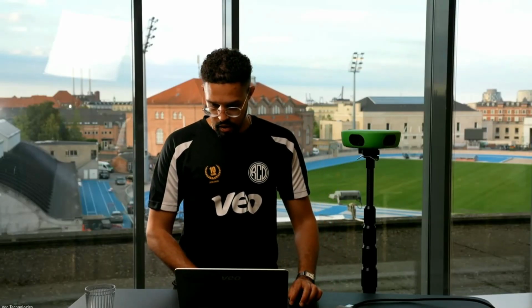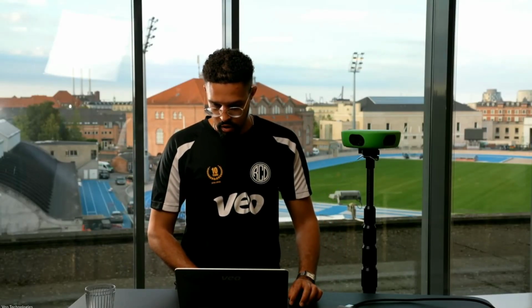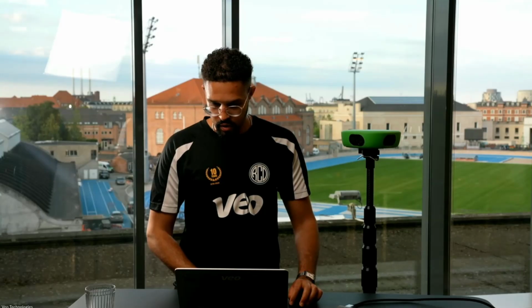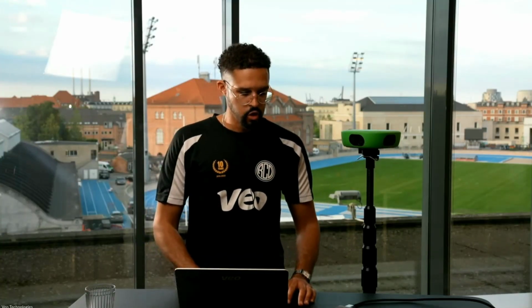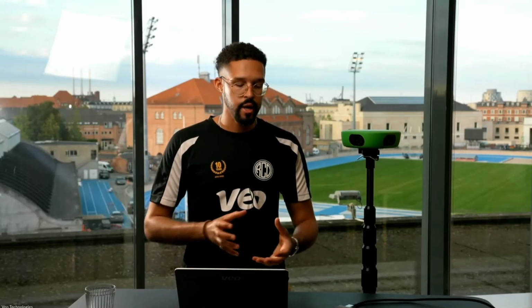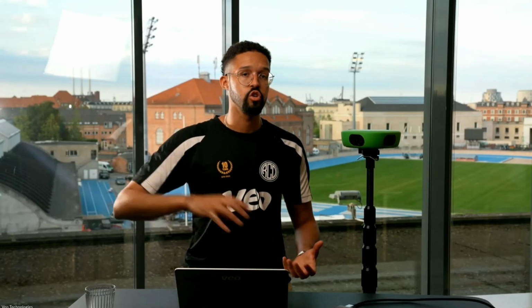So let's see here. Perfect. Can you live stream and record at the same time? If so, how? Good question, Martin. So whenever you go live with the actual Veo camera itself, the camera will be making a recording, and it will upload that recording to your Clubhouse as well. So you will have a live stream and an actual recording in your Clubhouse.